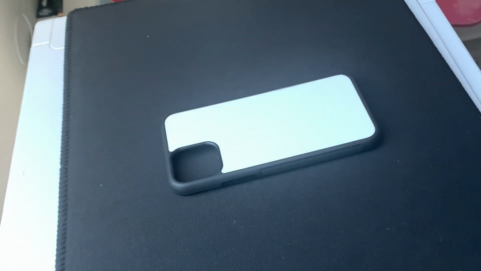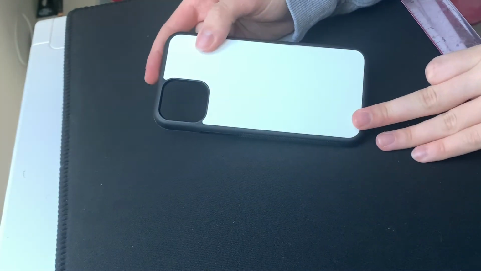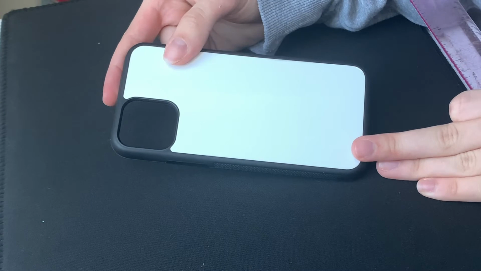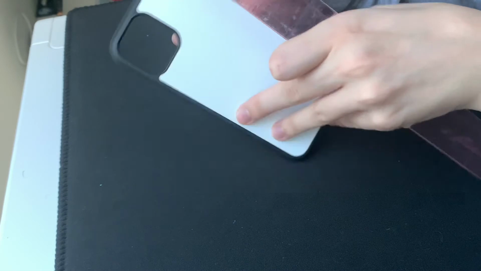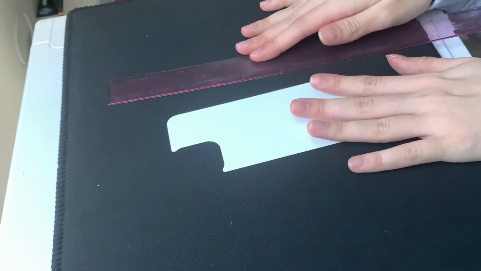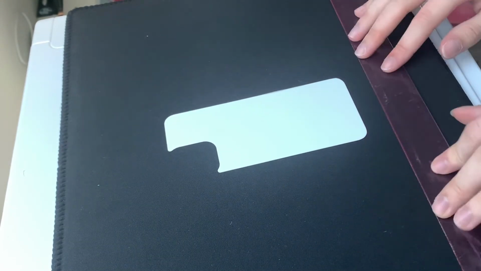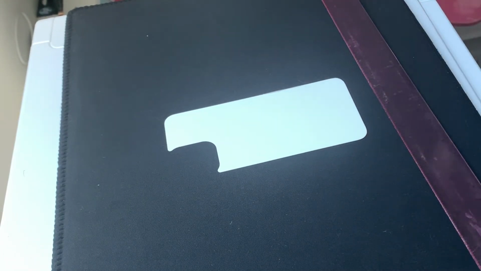I'm gonna show you guys how I measure the phone cases first before I take it into Photoshop. This is an iPhone 11 Pro case, and what I'm gonna do is take the insert from my sublimation case, because the phone case itself is not really important, because what you're gonna print on is your sublimation case. So now I'm gonna take my ruler. It's a 30 centimeters ruler, and we're gonna measure the width and length of my insert.